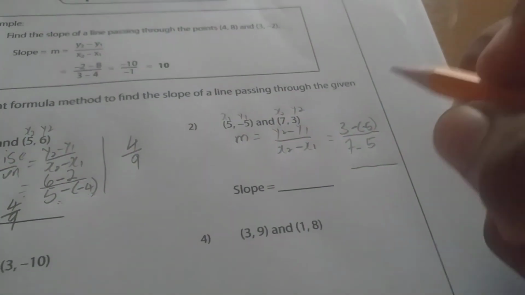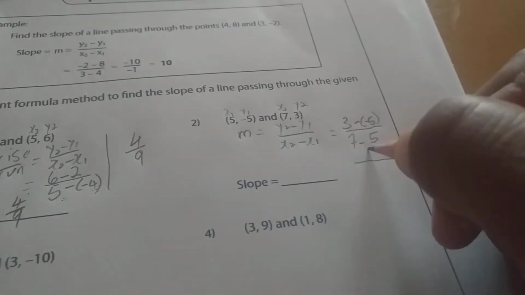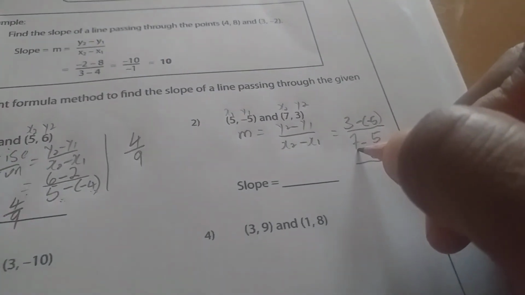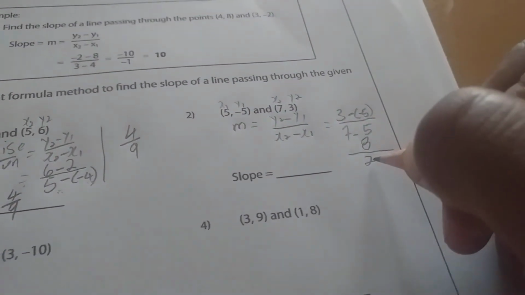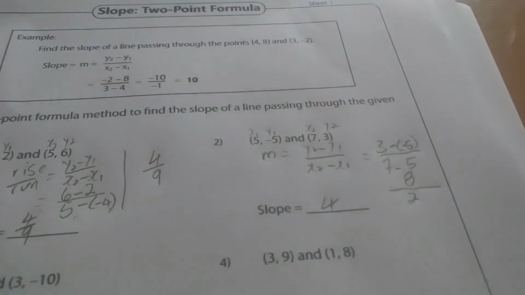This then works out to be 3 minus negative 5 becomes 3 plus 5, which is 8. And 7 minus 5 becomes 2. And 2 into 8 gives me 4. So in this case, my slope is 4.